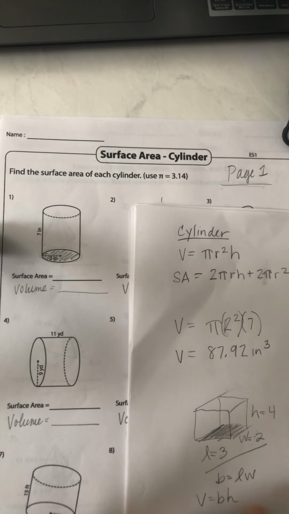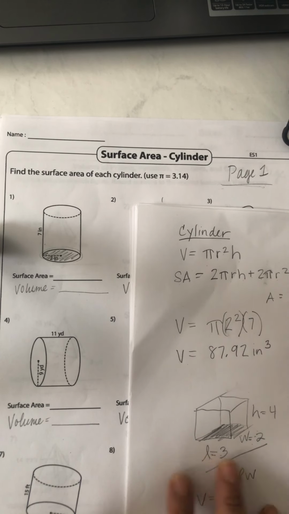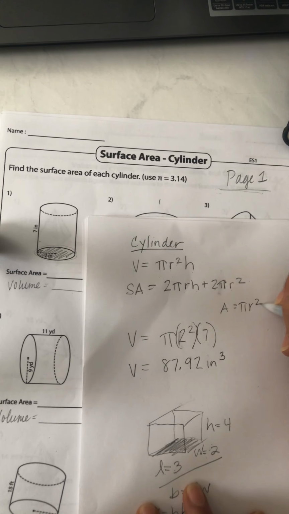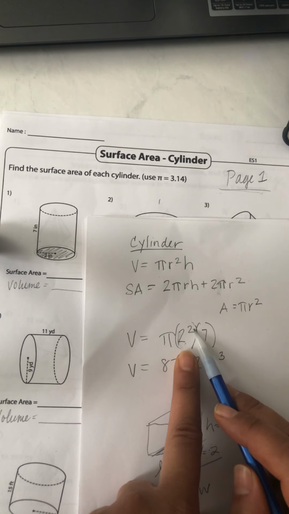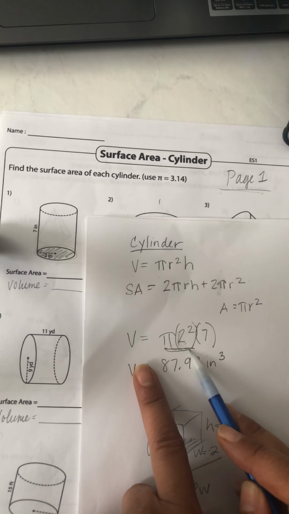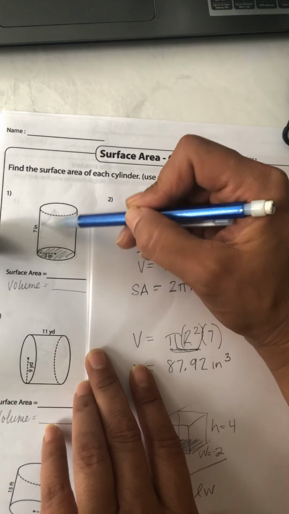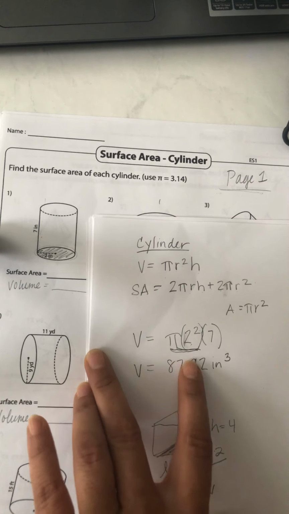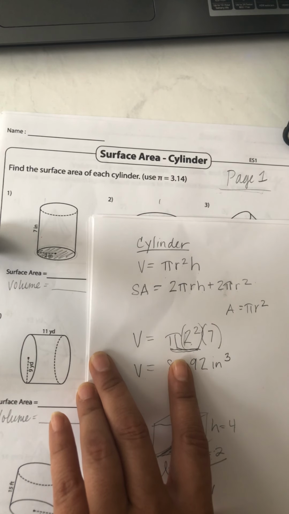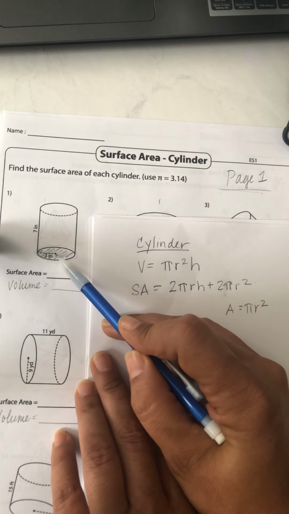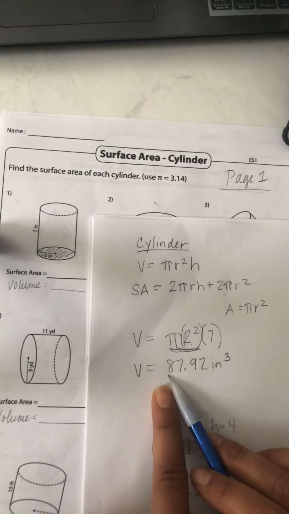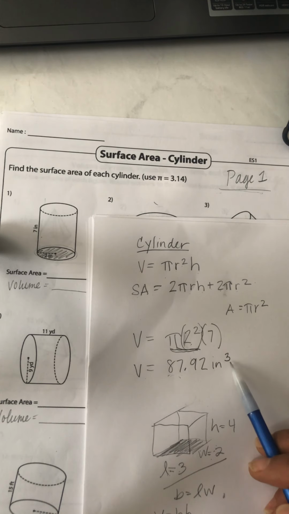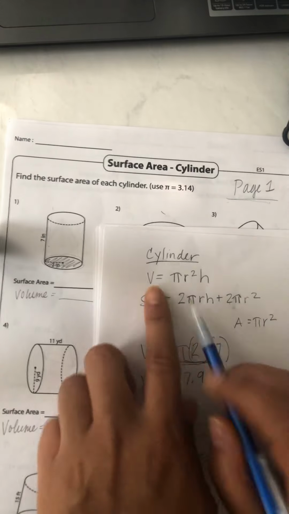And so how do you find area of a circle? So area of a circle equals pi r squared, right? So by doing this pi times 2 squared, or pi r squared, you're finding the base. This is the base of the cylinder. And then you're just going to multiply it by the height, how many times it goes up, right? So if I find this base, which is pi times 4, the base right here is 12.56 inches squared. And so I'm going to take that 7 times, which then equals 87.92 inches cubed, okay? So that's how volume works.